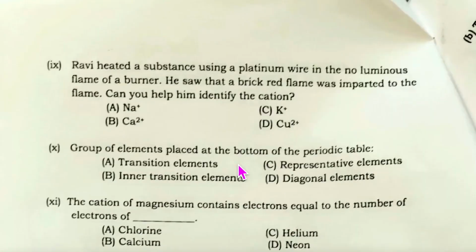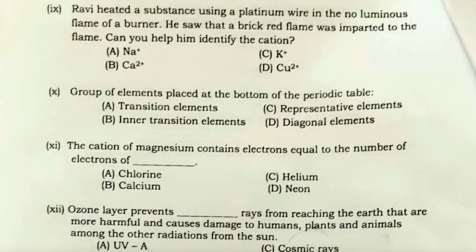Then we come to the ninth one. What is the ninth one? Tell me. Ravi heated a substance using a platinum wire in a non-luminous flame, which means a flame test. He got brick red, which means Ca2+. Which one is the cation? B. So this is B, which is Ca2+.